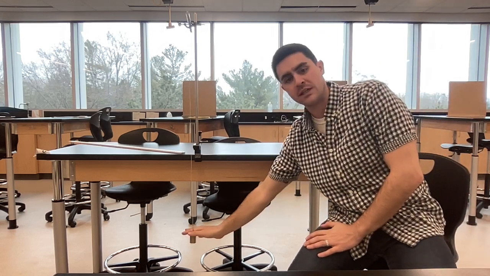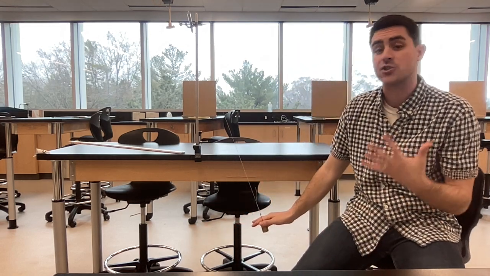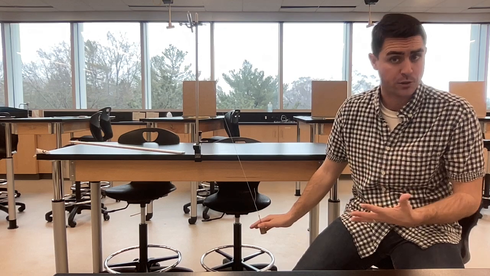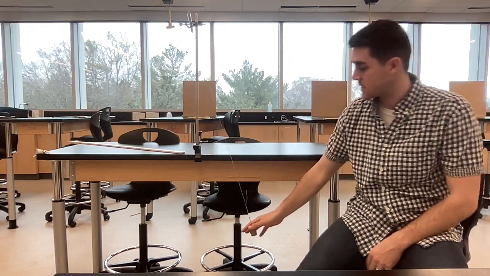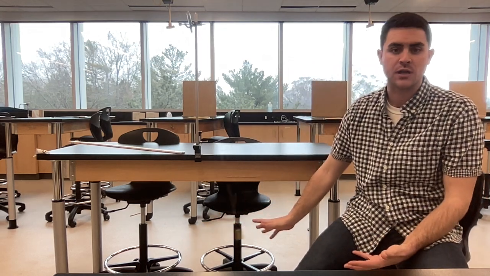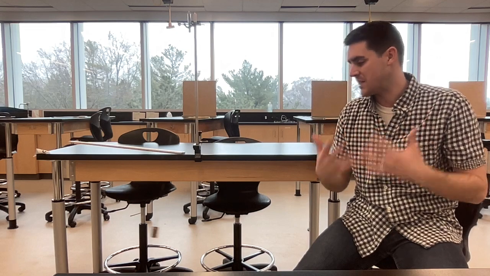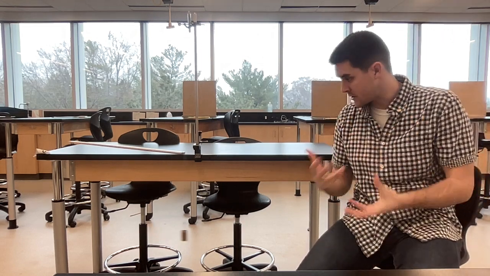We displace this thing from equilibrium by a certain angle or amplitude. Let's say we change it to a 5-degree amplitude and let it go. As this object swings back and forth, this is what's known as simple harmonic oscillation. It is going back and forth in a very repeating, very predictable pattern based on its displacement from equilibrium, based on its amplitude.